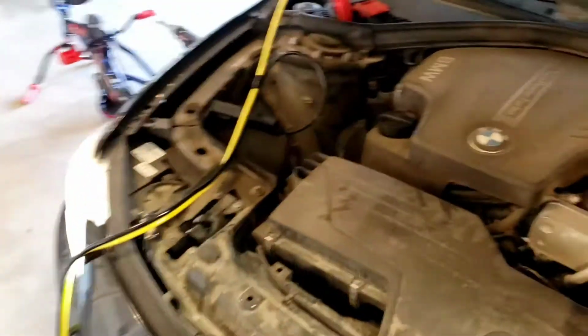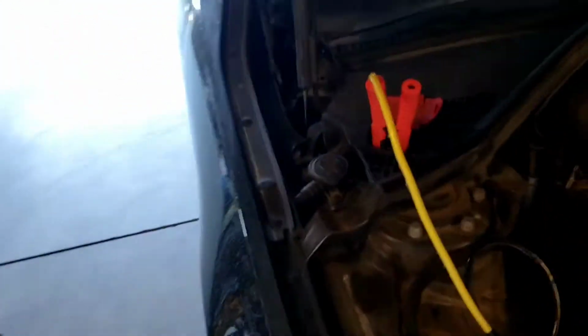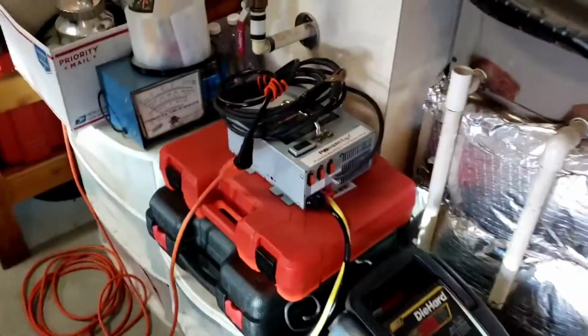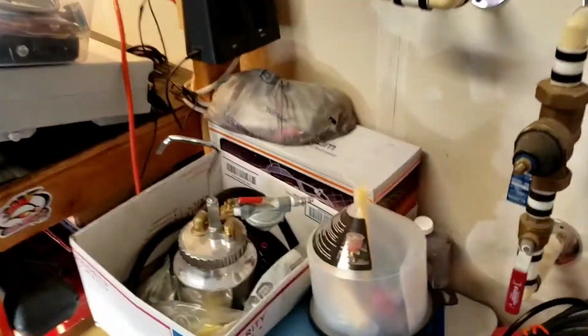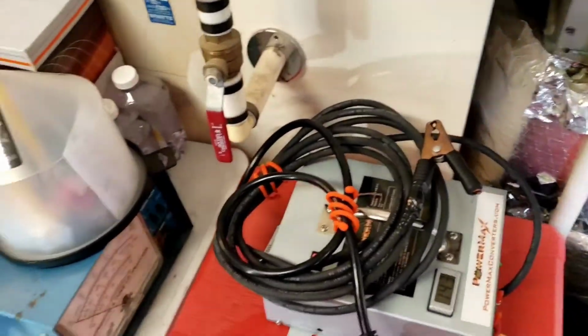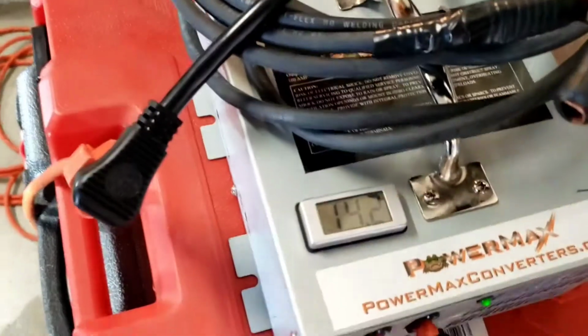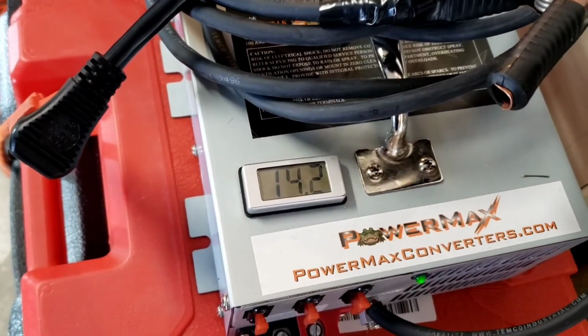Alrighty, another thing before I start messing with that fuse is I hooked up a battery power supply. Not a battery charger, but a battery power supply. The reason is because when I'm troubleshooting, and if you're programming, you got to maintain battery voltage because it will cause major issues when programming, and when you're troubleshooting, it'll cause issues. So I have it set to 14.2, 14.3 volts.